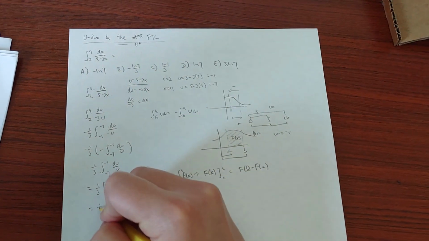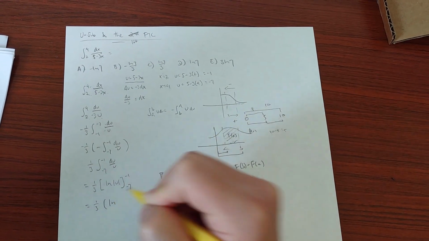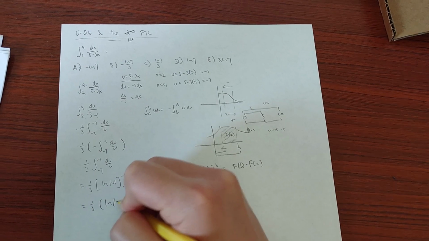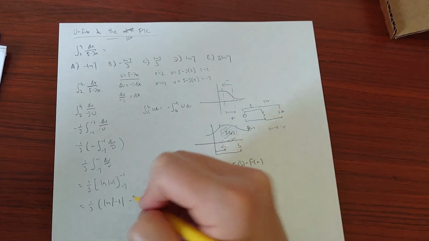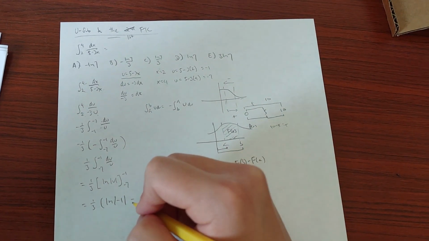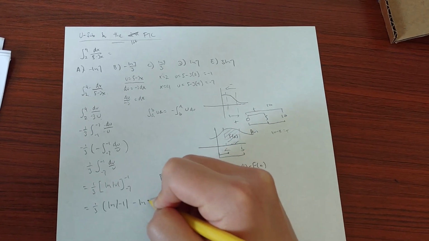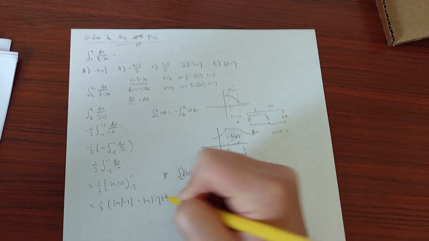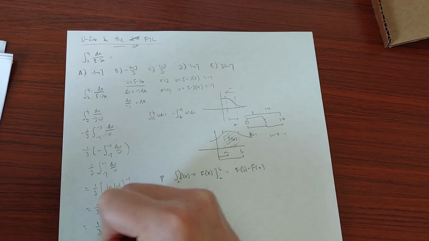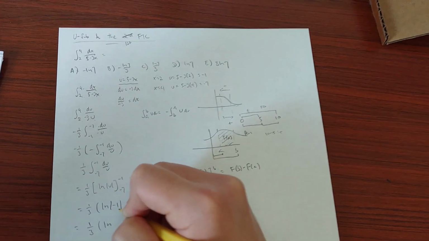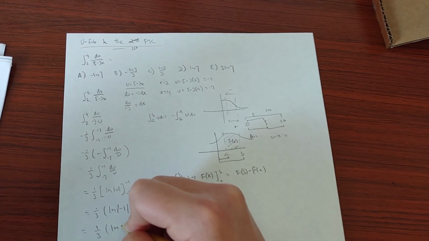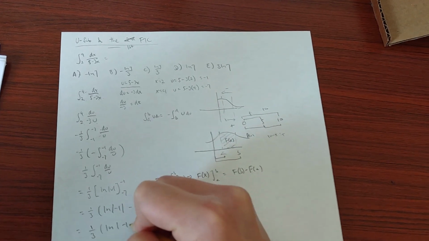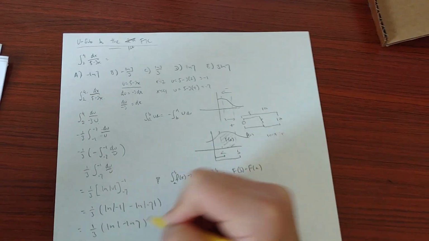So in this case, it'll be 1/3 of the natural log of the absolute value of negative 1, minus the natural log of the absolute value of negative 7. Let's simplify and clear out the negative and the absolute value. And this is what we have.